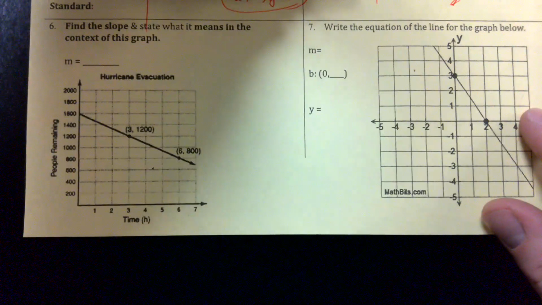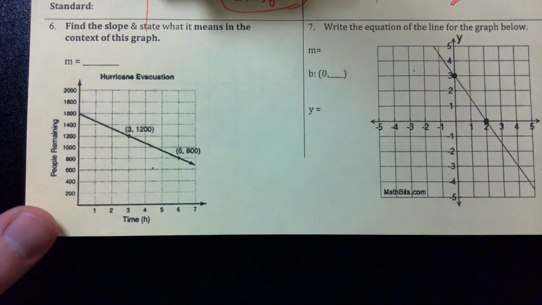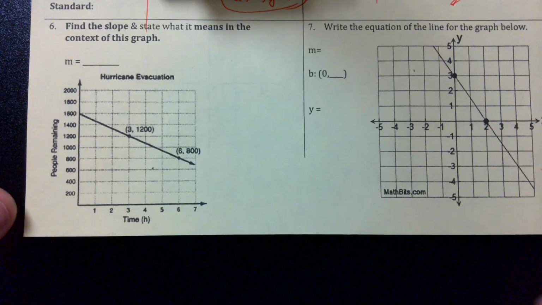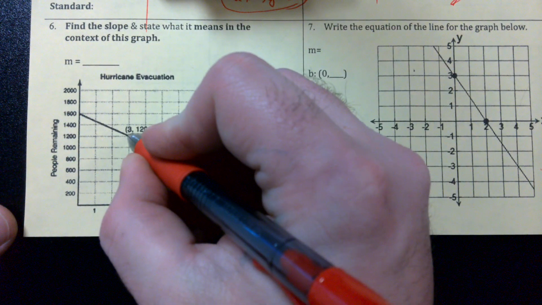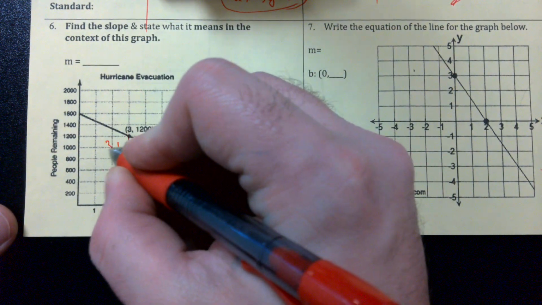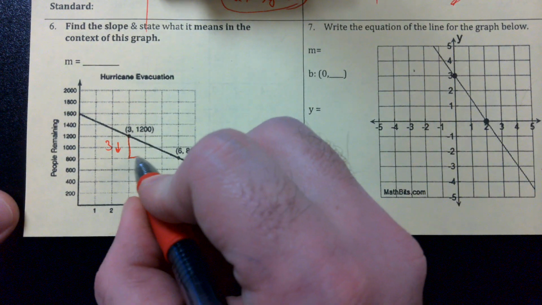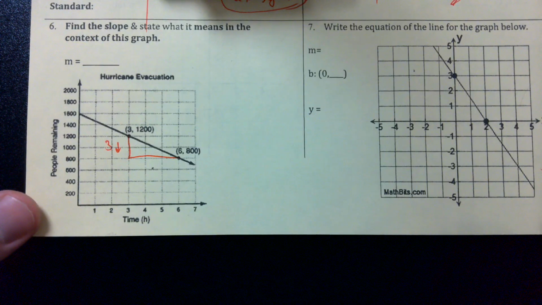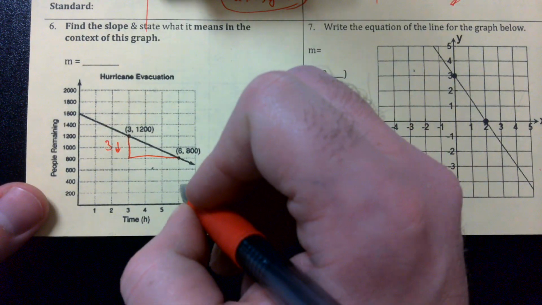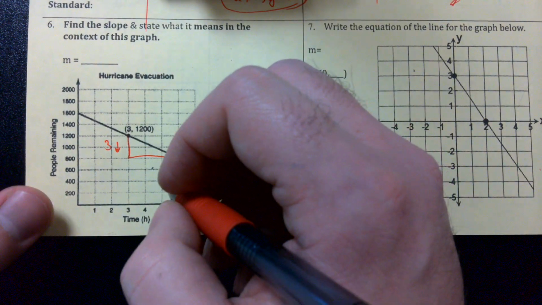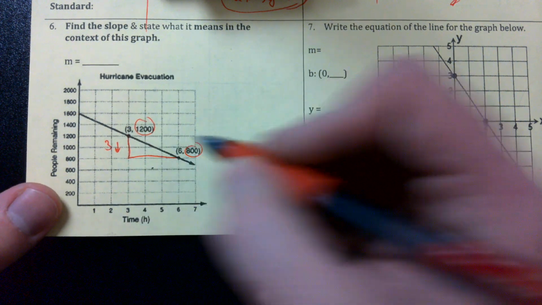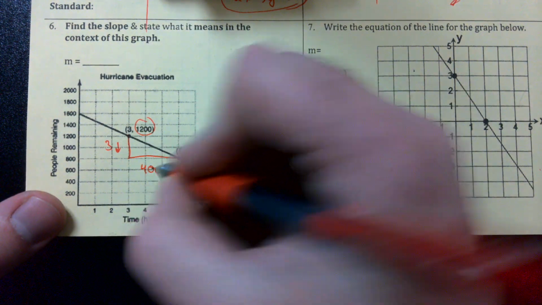Okay. Number 6, find the slope. What is the slope here? How can I find the slope on a graph like this? What method should I use? Rise over run. I'm rising down 3, and I'm running to the right. How do I get from 1,200 to 800? Down 400.